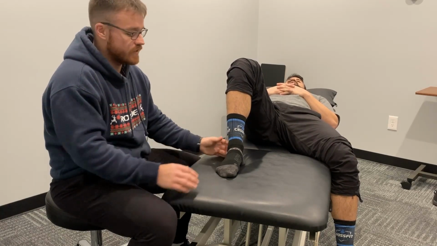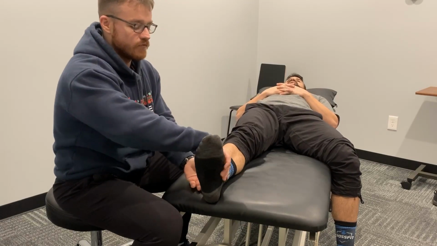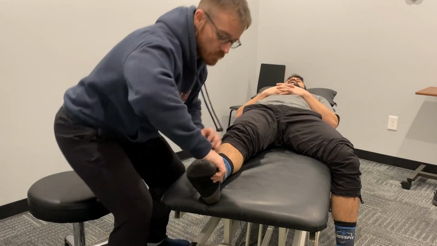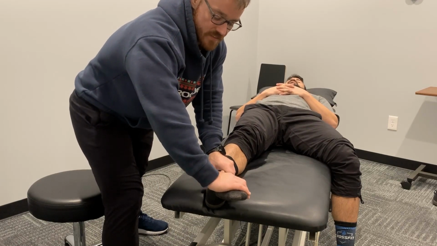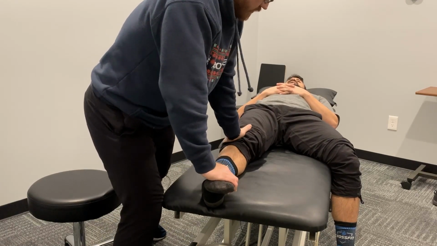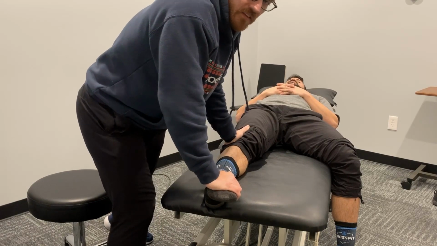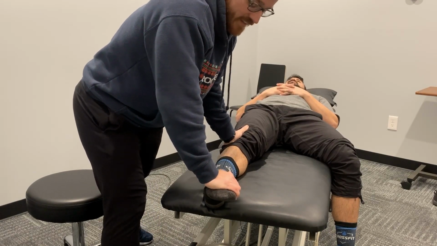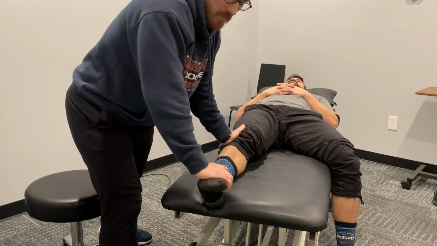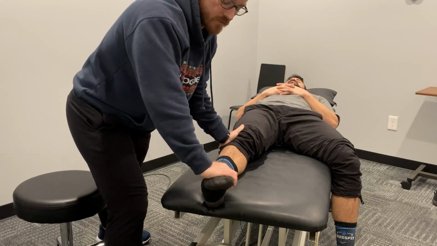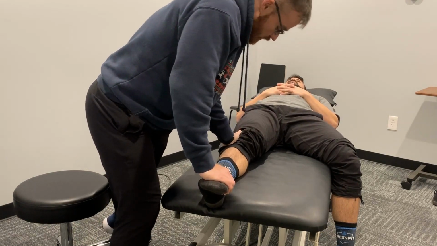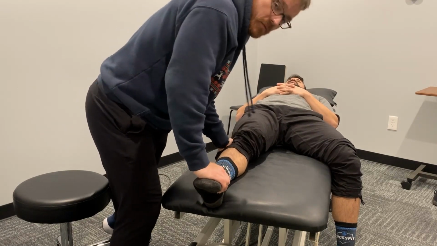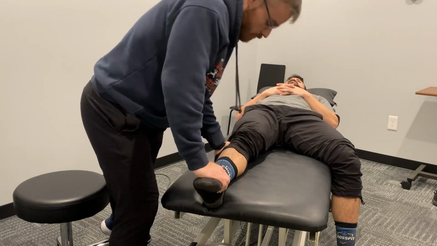Now, a manual intervention here that we like to do is to bring the foot down, stabilize, and bring almost into that inversion sprain test here. Stabilize at the fibula. Somebody that's had a lot of ankle sprains is not going to like this. If they have symptoms here, back off, bump into those symptoms a little bit, and then we're just going to give some glides here at the fibular head, down the peroneals as well.